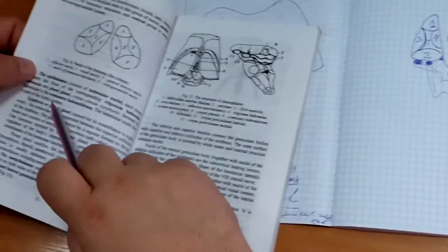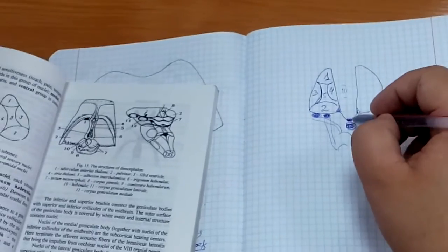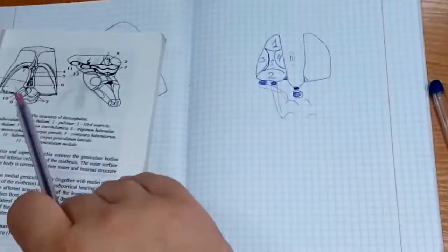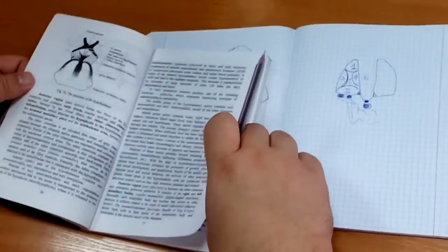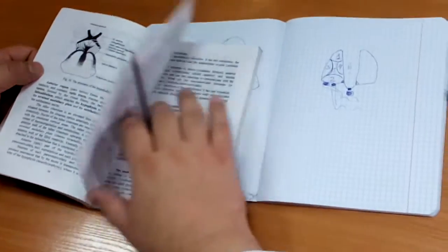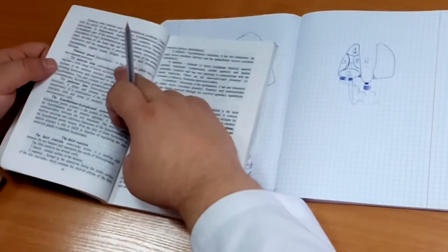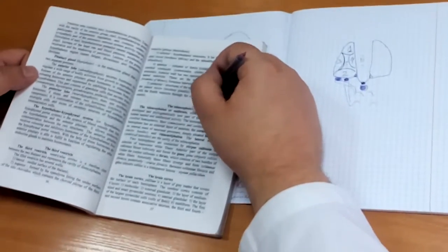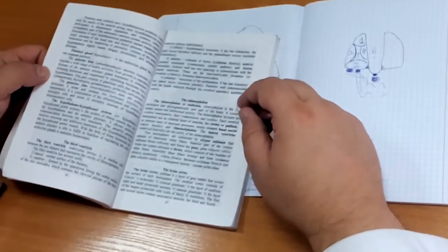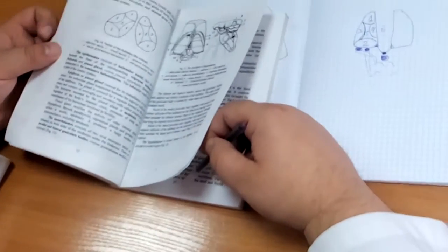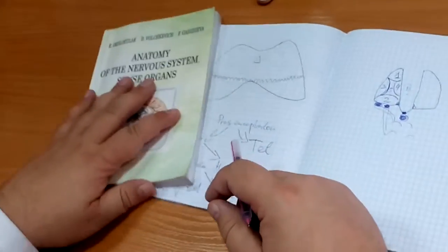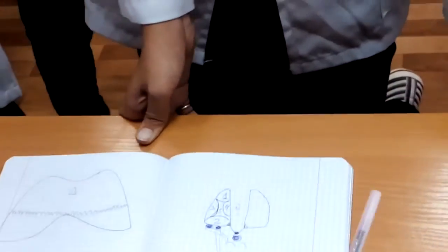And then epiphysis, that is pineal body, that is endocrine gland, produce melatonin, and function of epiphysis you read here, and then pituitary gland or hypophysis and third ventricle. Look here, telencephalon next, not necessary to read. Till page 37 from 31. From 31. That is all. Diagrams not necessary.